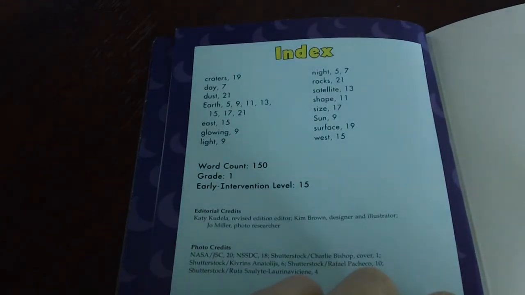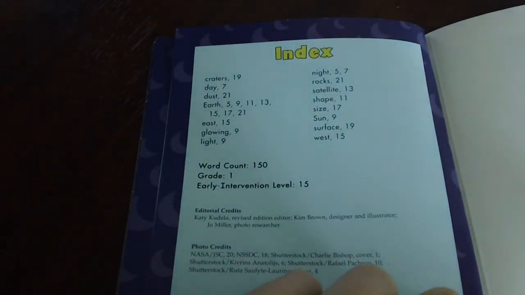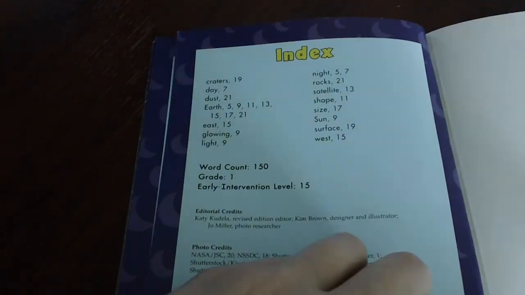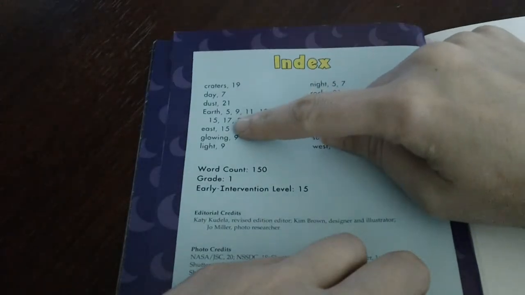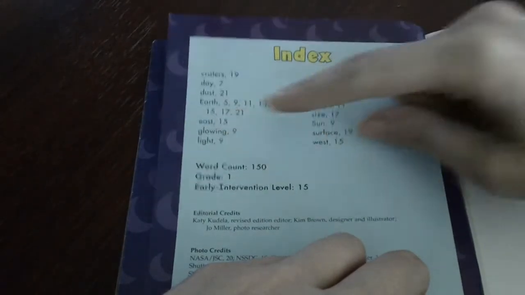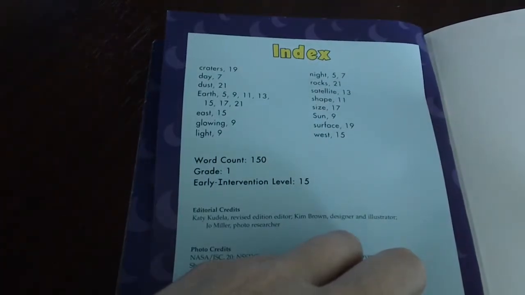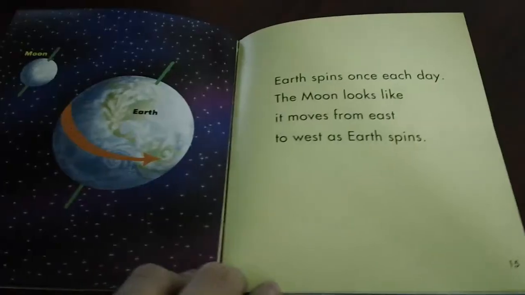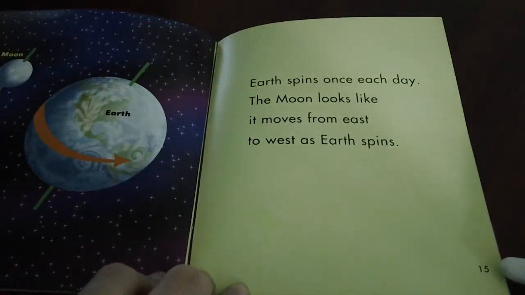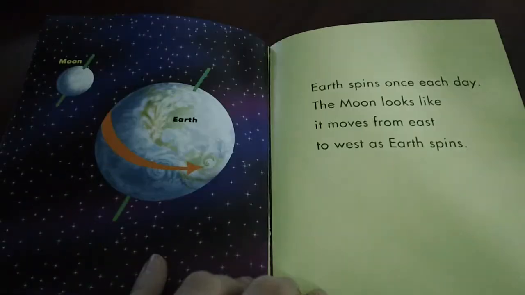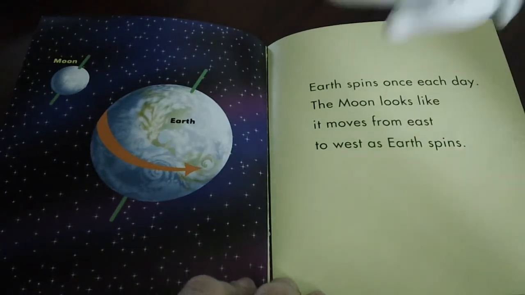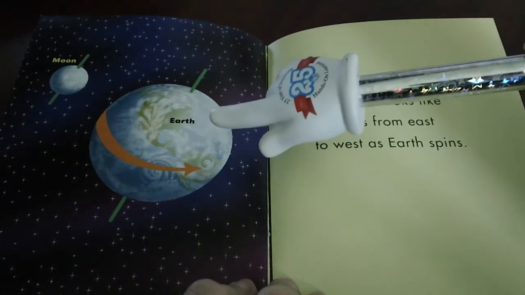After reading the topics, do any of them jump out at you as interesting that you might want to go back to? Miss Dempsey noticed that on page 15, they talk about east and west. I want to see what that has to do with our story, The Moon. Here we are, page 15. Notice there's another diagram.